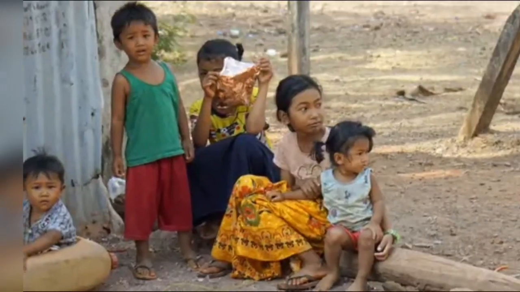Effects of income inequality. First one, reduced economic mobility. Income inequality creates barriers for individuals from low income backgrounds to improve their economic situation. Access to quality education, job opportunities, and networks often depends on one's socio-economic status.